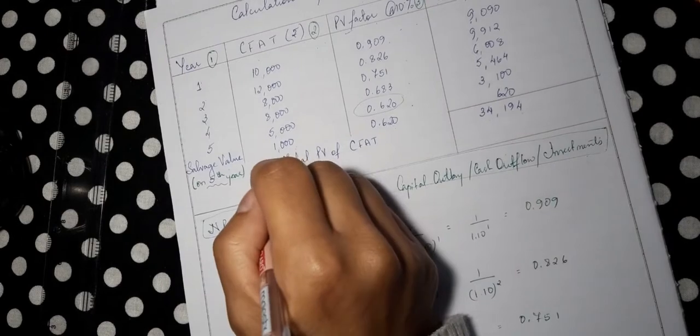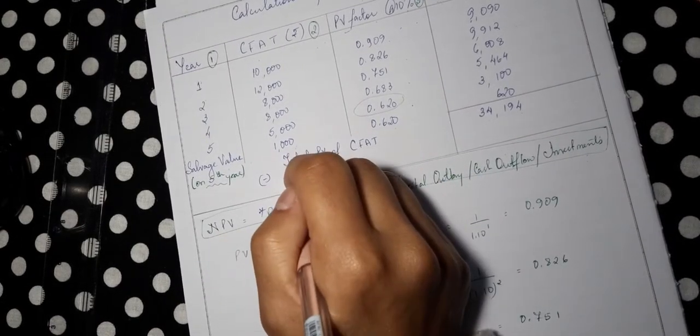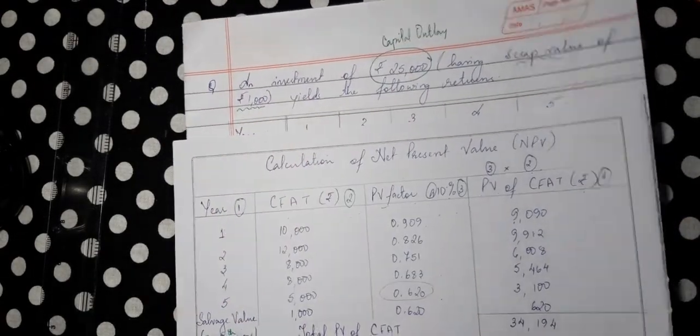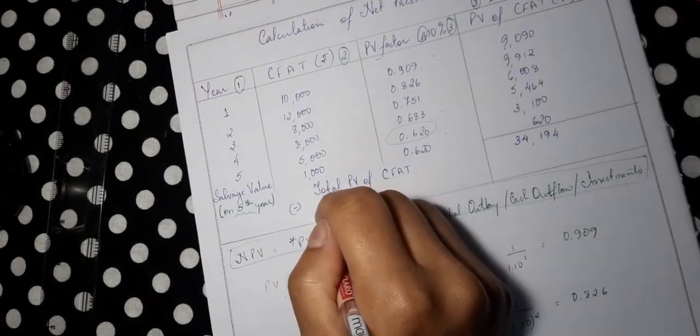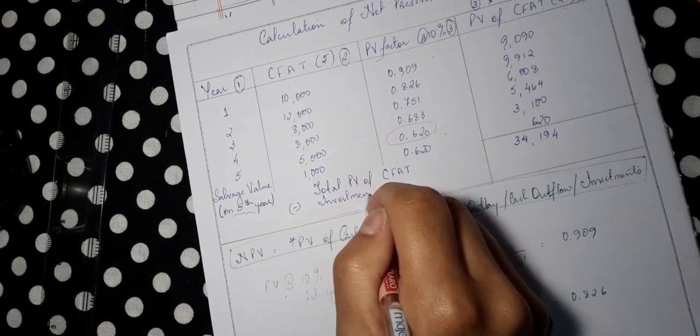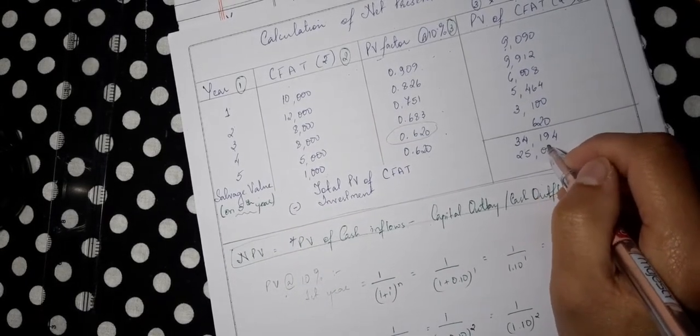So from here, I'll just deduct, we'll write it as original investment, as is given in the question. In the question the investment is given, right? So I'll just write here also minus investment. Minus investment. So investment is rupees 25,000.